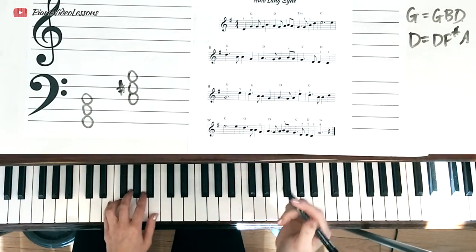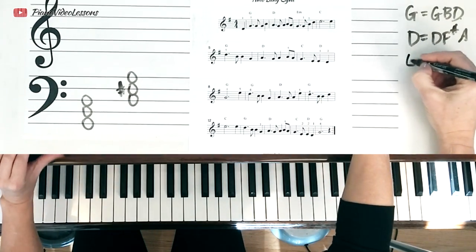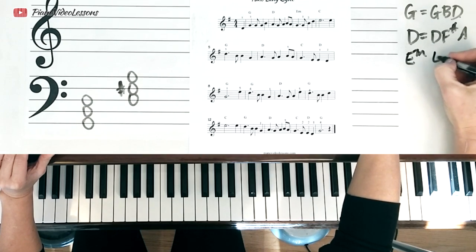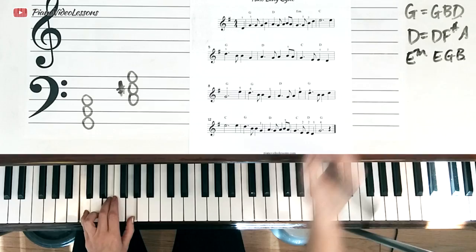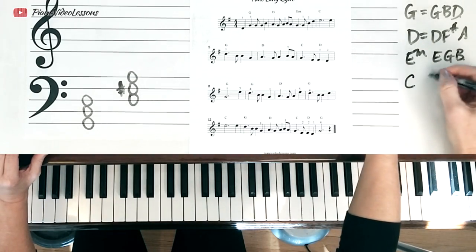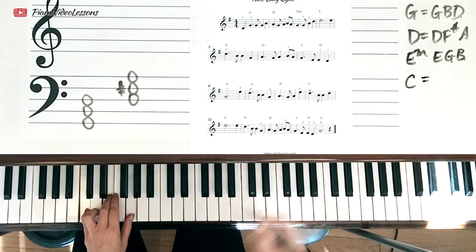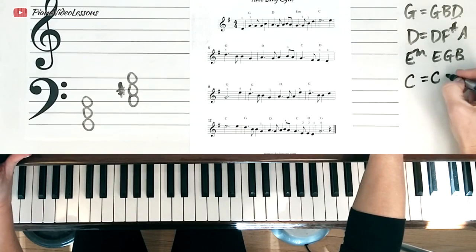And then we have E minor. So E minor is going to use E, G, and B, 3 white keys. And the final chord that we need is the C chord. This is a very classic standard chord progression, C, E, G.